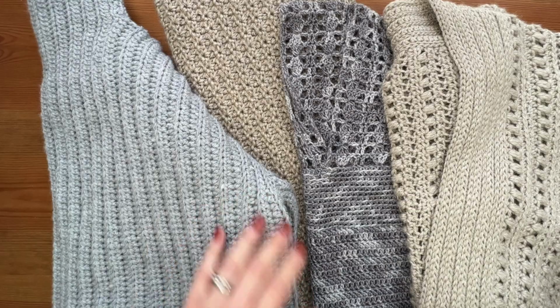We're just going to have a look at lots of different stitches, and the other great thing about this is it doesn't just apply to garments. It can apply to any crocheted item that you would like to make. So let's just have a whistle-stop tour of lots of different types of stitches that we might like to use.